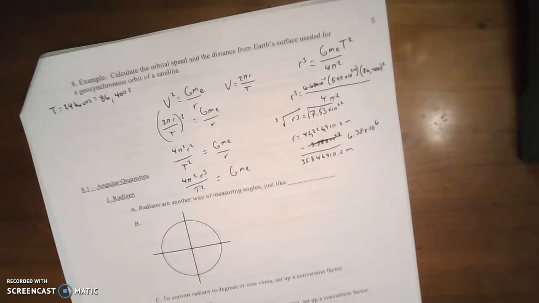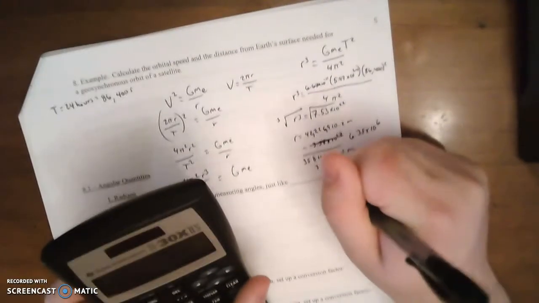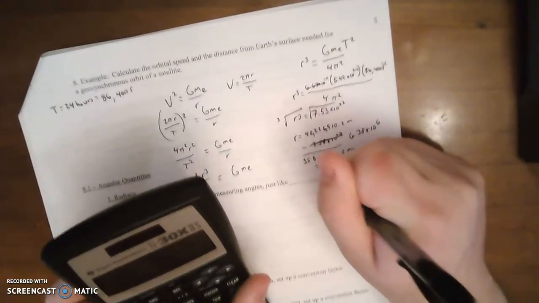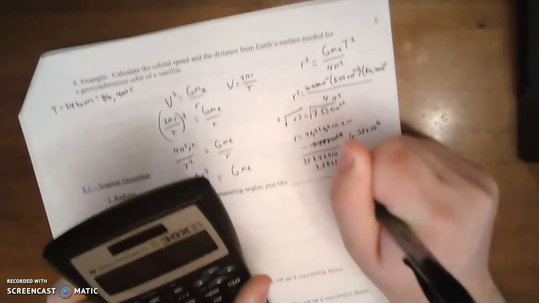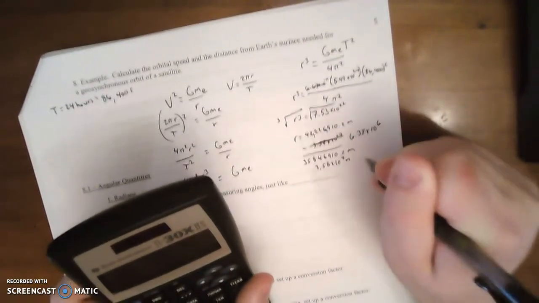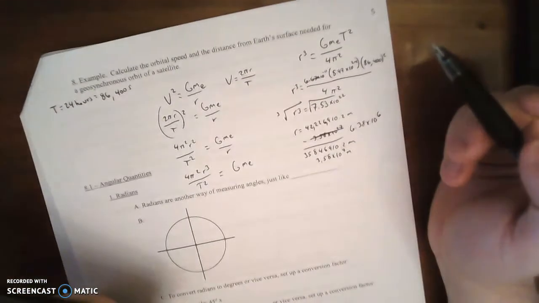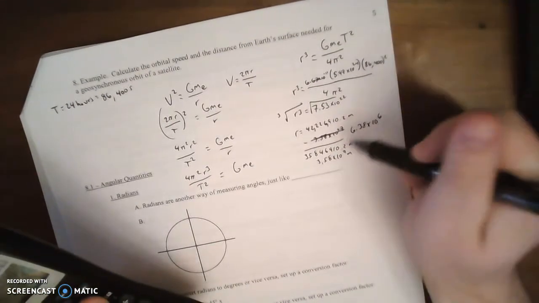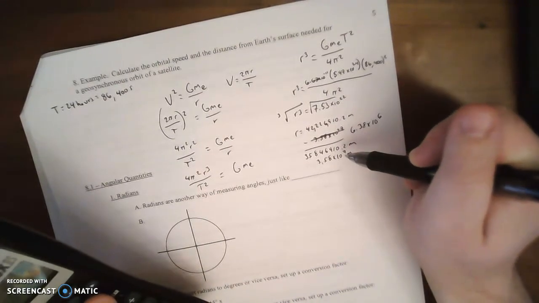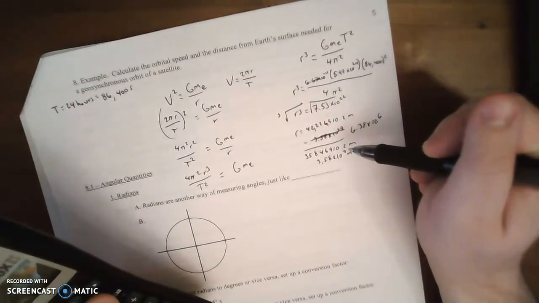That is how far above the surface of the Earth we need to place this object. For future reference, that will just be 3.58 times 10 to the 7th meters, to make our life a little easier. Now, going back up to find the velocity, now that we have this radius, it becomes much easier.